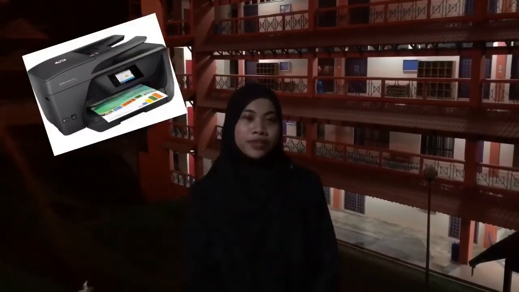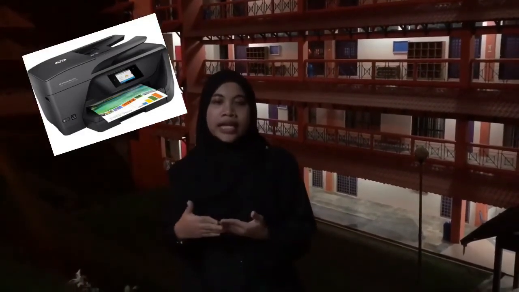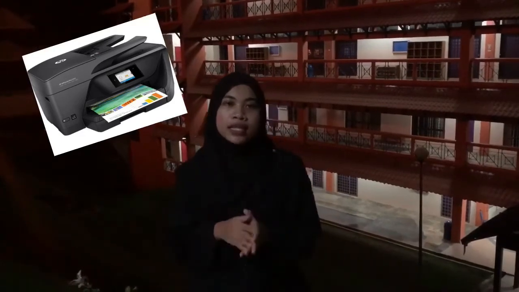So next, I will continue with the printer. A printer is a peripheral which makes human-readable presentations for the user and it makes a copy of an executive document. So we use the HP Z3.2 Wi-Fi all-in-one.